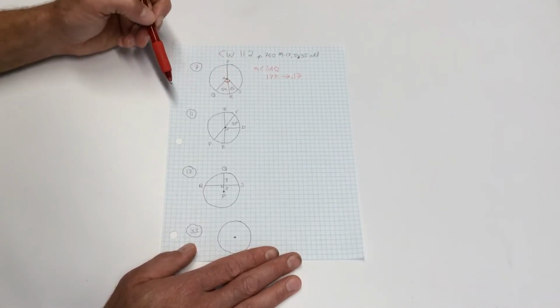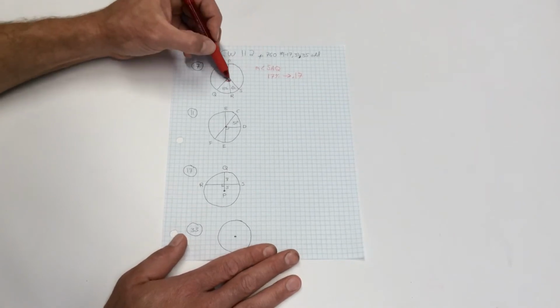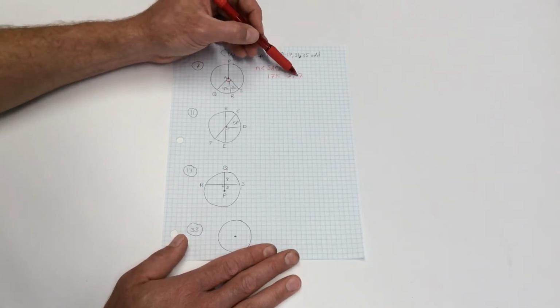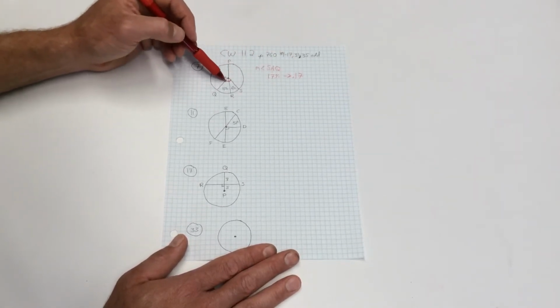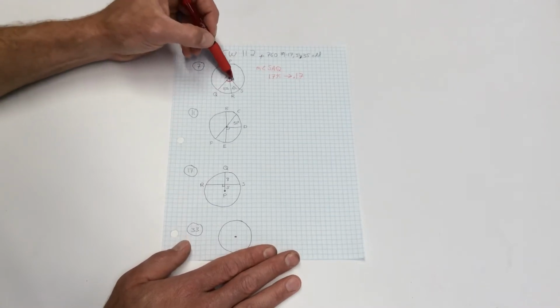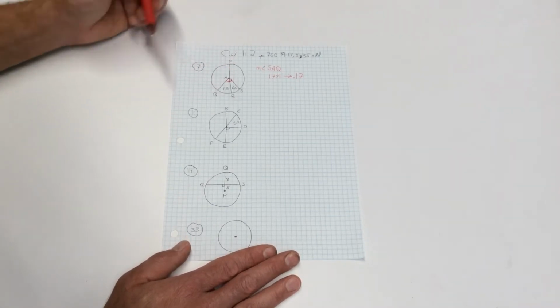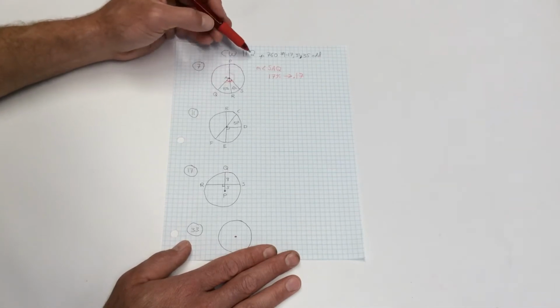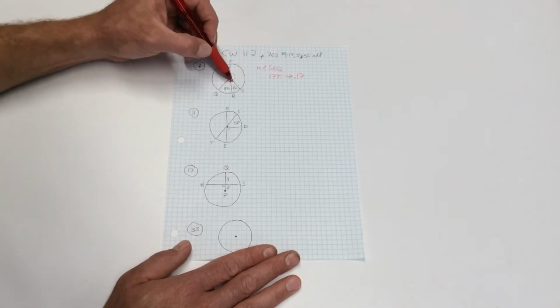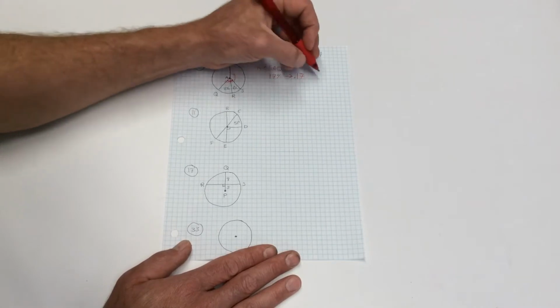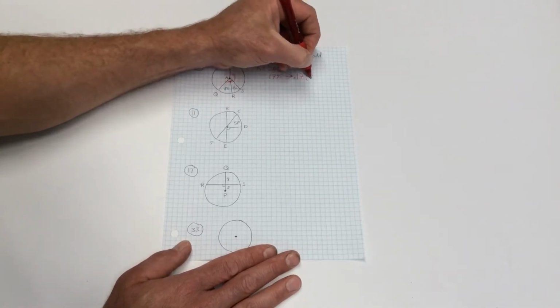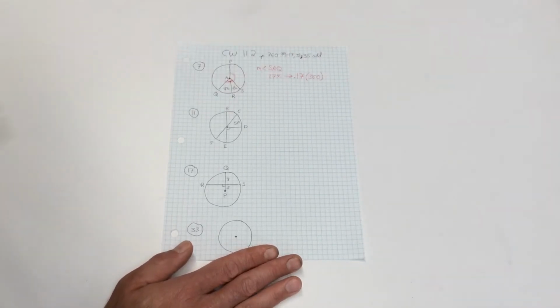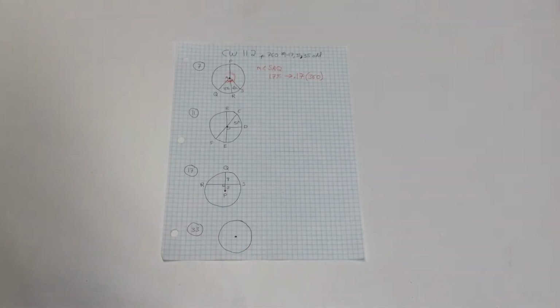Do I know the total number of degrees in a circle? Yes, absolutely. The whole thing would be 360 degrees. So 100% or 1 would show I have 360. But in this case, 0.17 times 360, and I'll find out what 17% of 360 is.